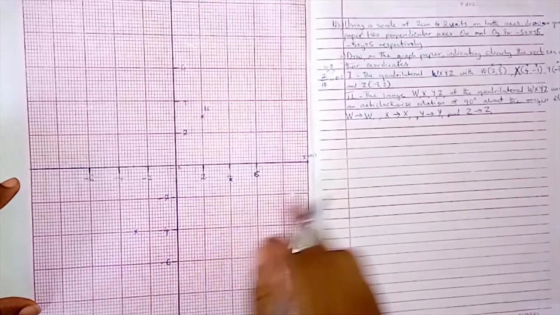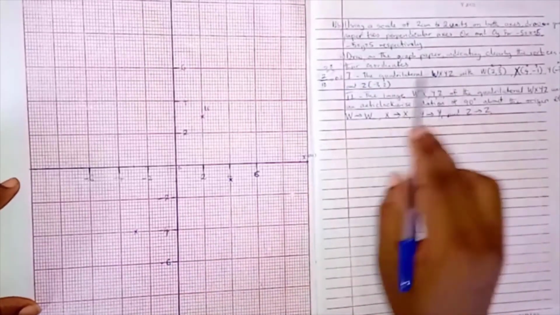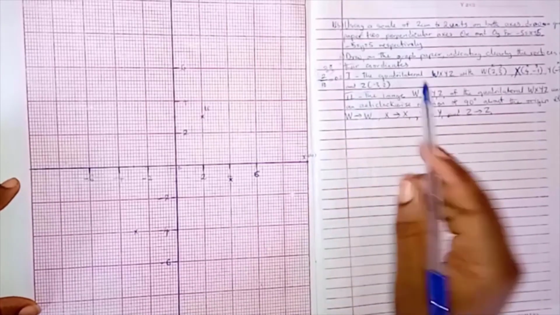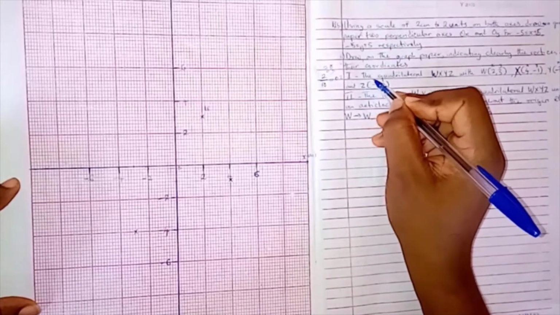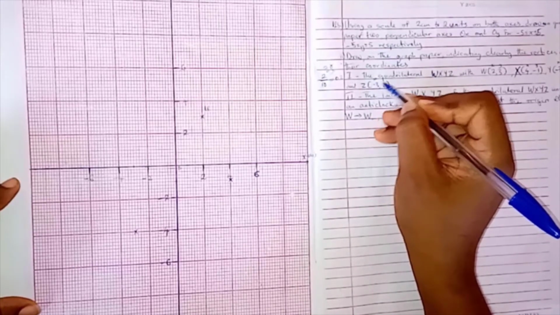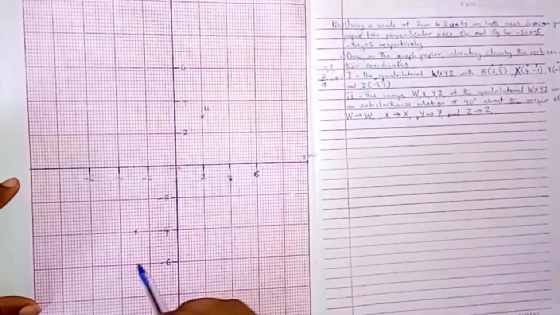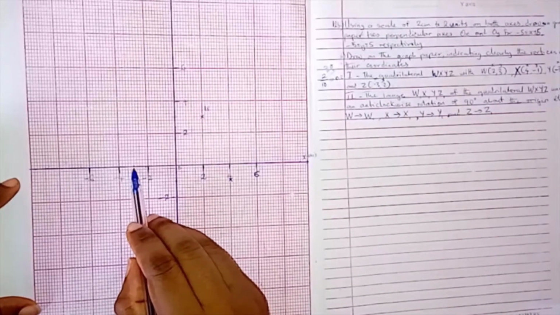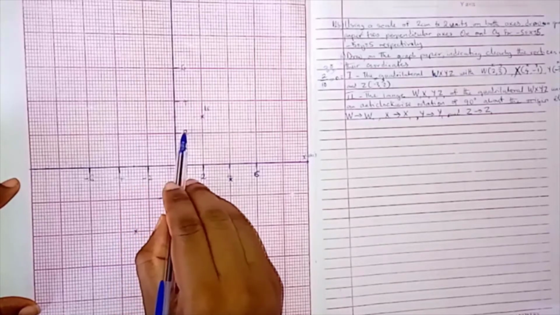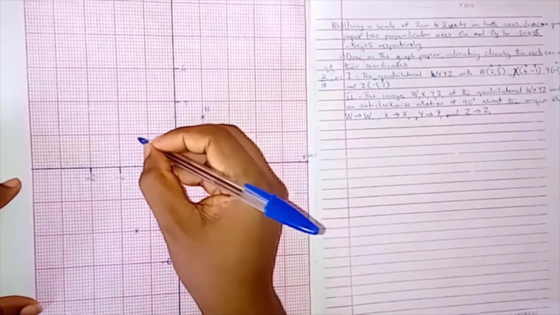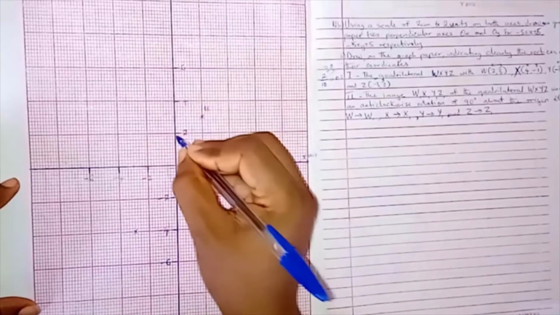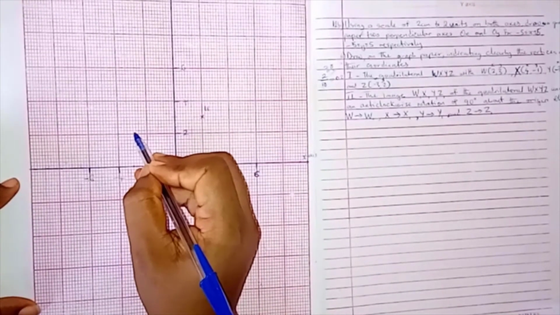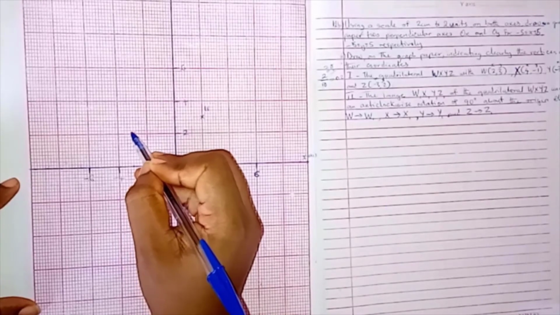Remember, we're drawing a quadrilateral. That's what the question says. So our final coordinates, which is Z for the quadrilateral, is X at -3 and Y at 2. So where is X at -3? This is still X at -3 and Y at 2. This is Y at +2. So we have our point here, Y at 2 and X at -3. So our point is here.